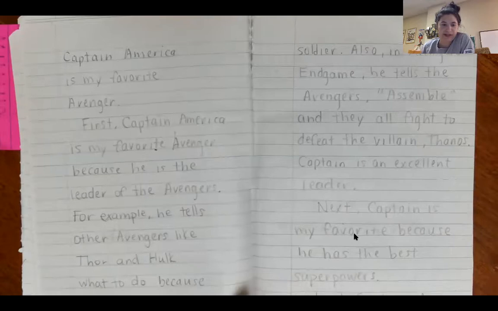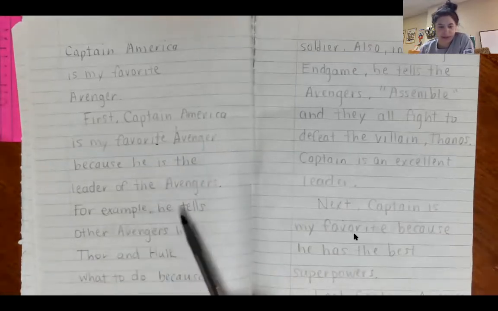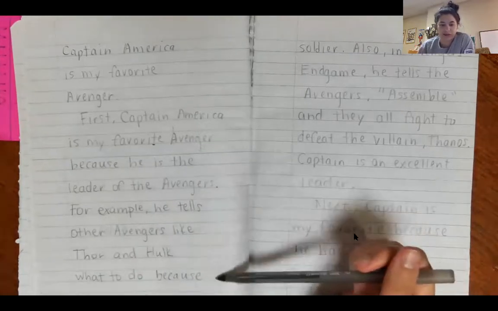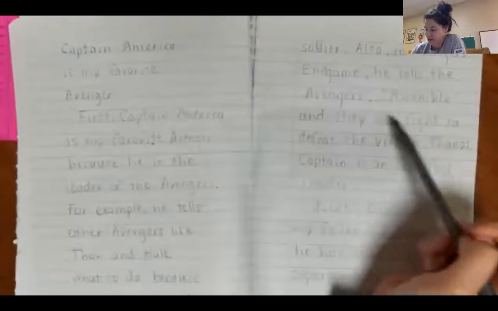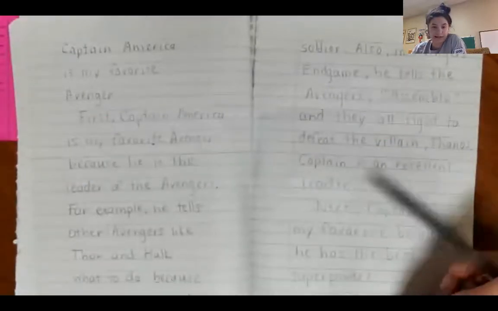First, Captain America is my favorite Avenger because he is the leader of the Avengers. For example, he tells other Avengers like Thor and Hulk what to do because he's a soldier. Rereading is important, right, guys? Also, in Avengers Endgame, he tells the Avengers assemble, and they all fight to defeat the villain Thanos. Captain is an excellent leader.